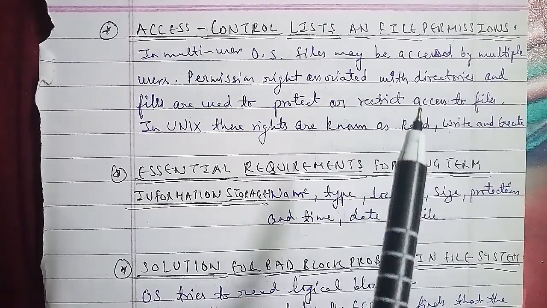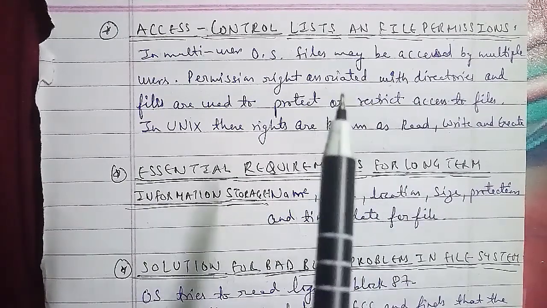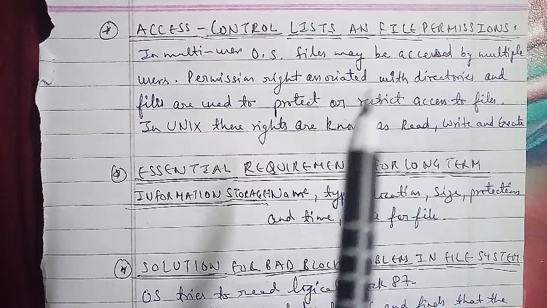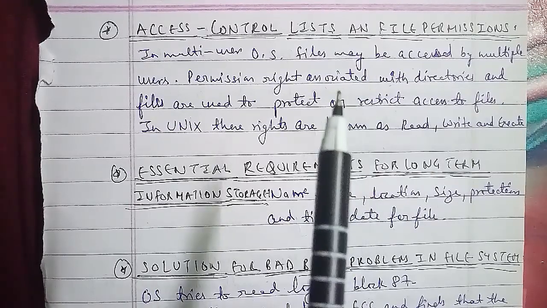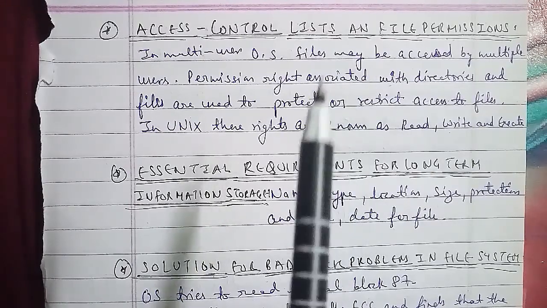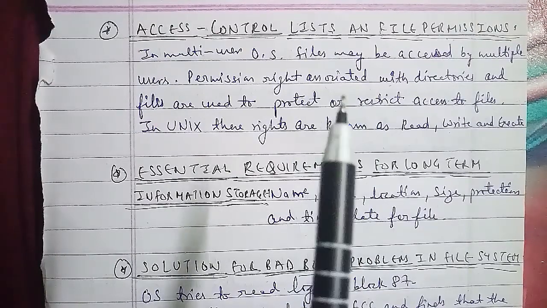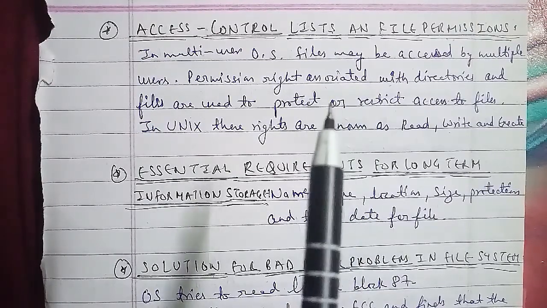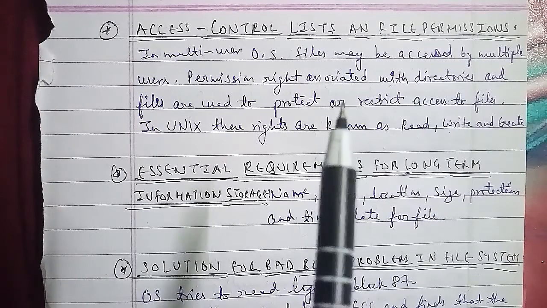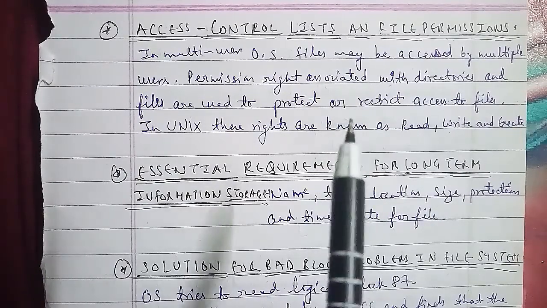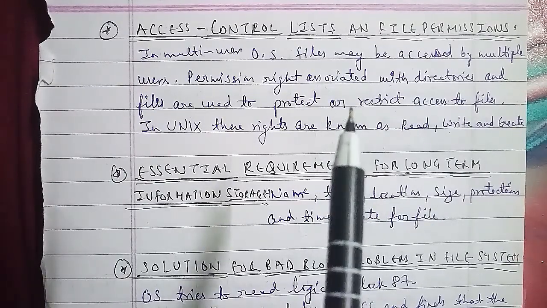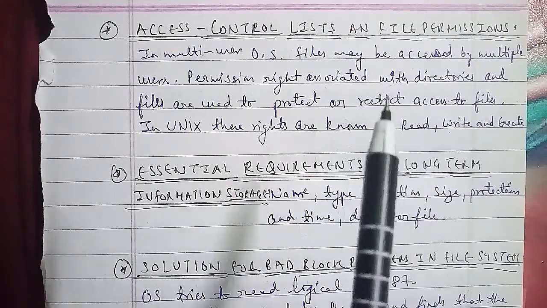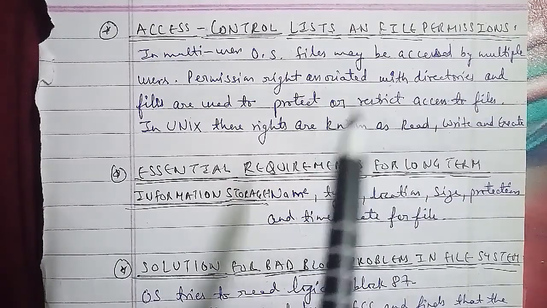In a multi-user operating system, a file may be accessed by multiple users. Multiple जो आपके operating systems होते हैं, multi-user operating system होते हैं, वो आपका use कर सकते हैं. They can be accessed by multiple users as well. The permission rights associated with the directories and the files are used to protect or restrict access to a file. In Unix, these rights are known as read, write, and create.